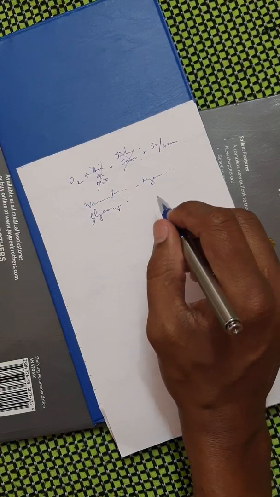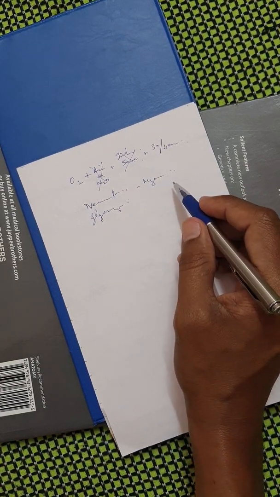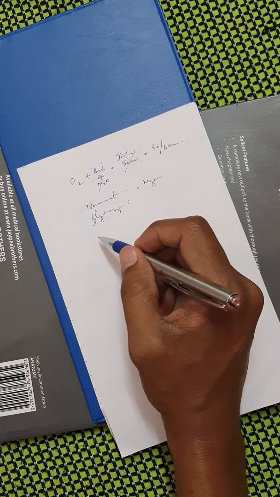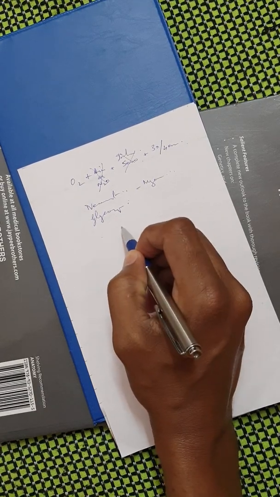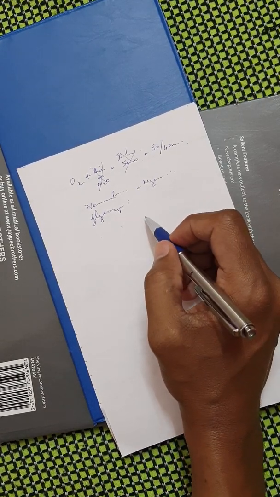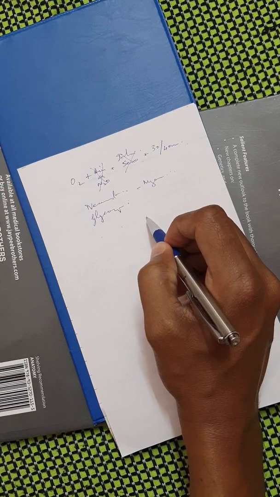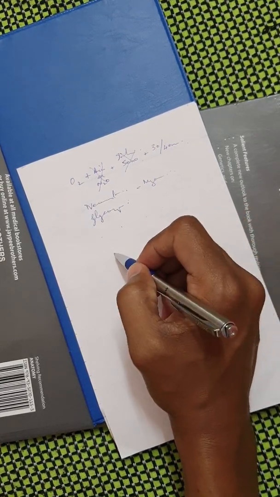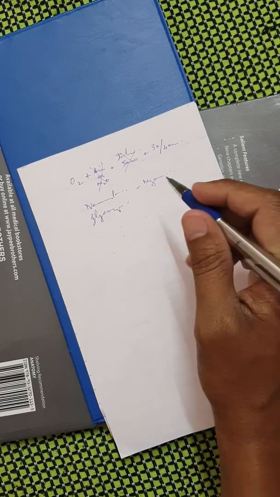Once the patient is breathing spontaneously with adequate tidal volumes and adequate respiratory rate, and you're happy with that, you go ahead with extubation.